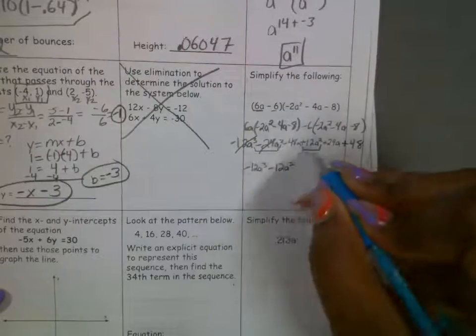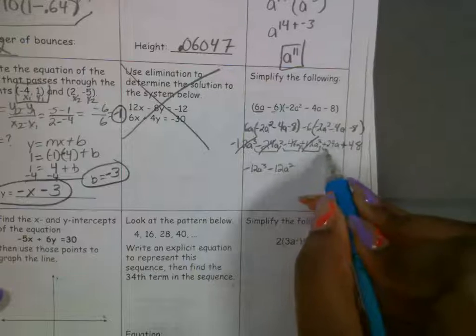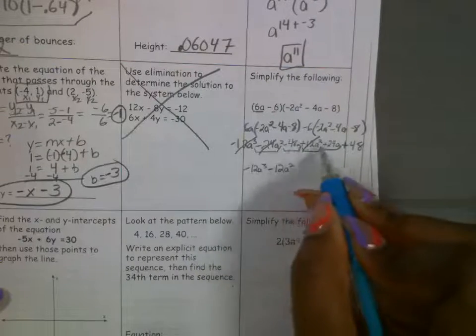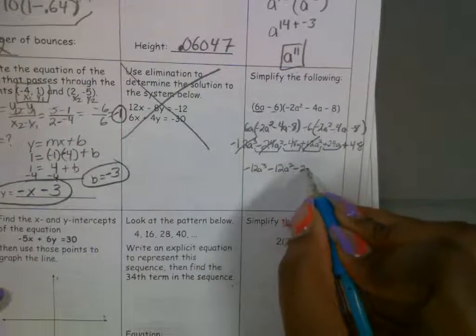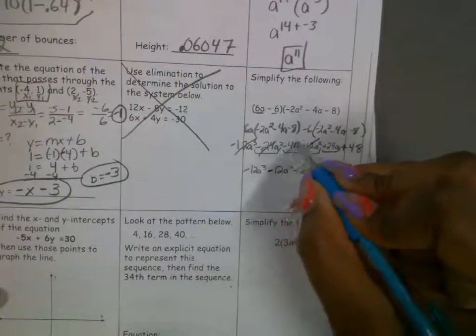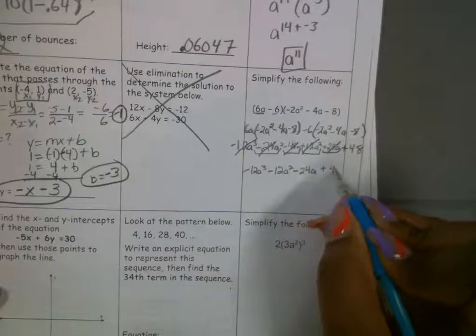Good job. The next is exponent of 1, right? That's the next degree. What does this give us? 24a. That gives us positive or negative? Negative 24a. And then last is what? Positive 48.